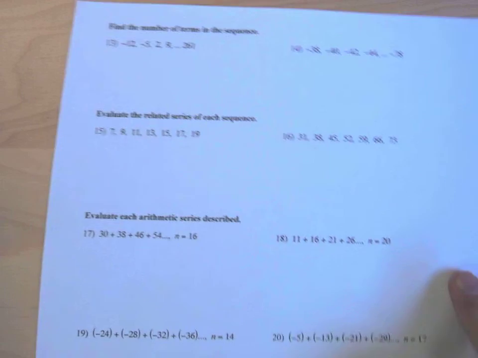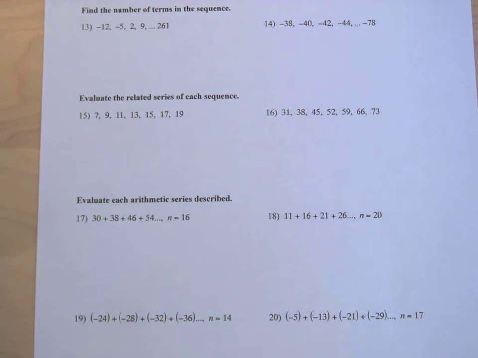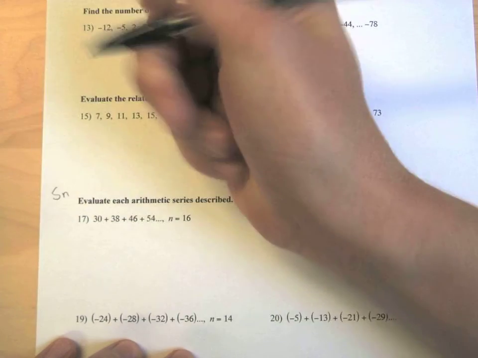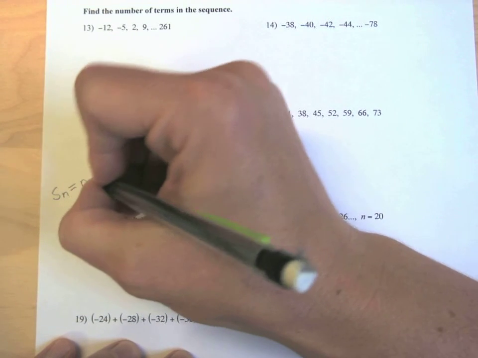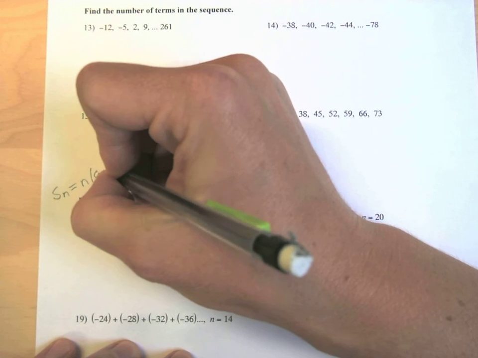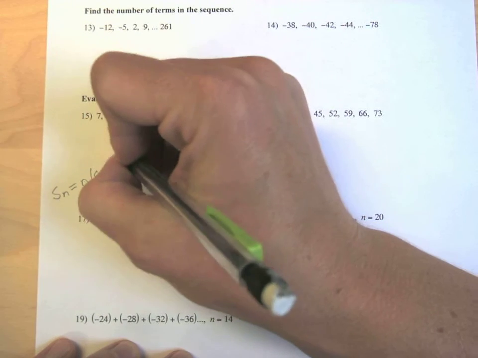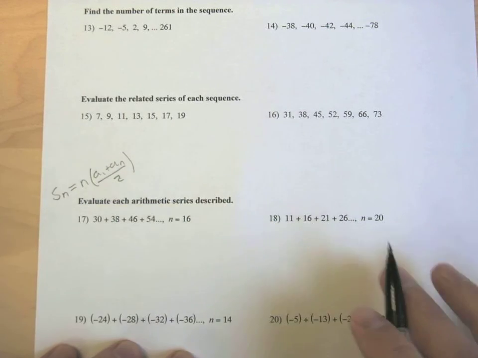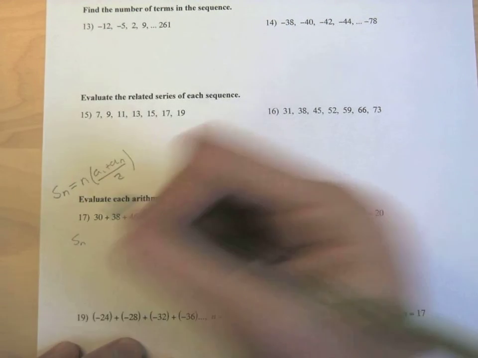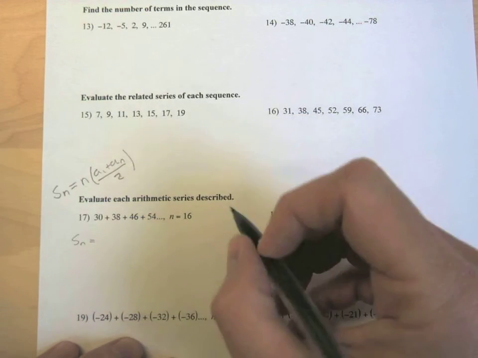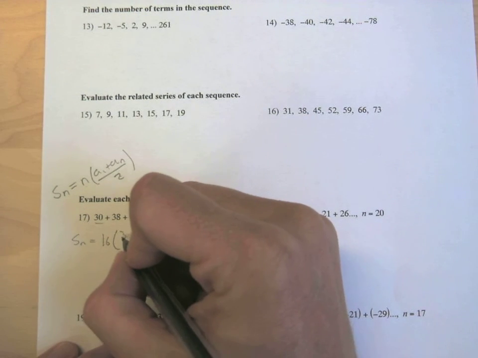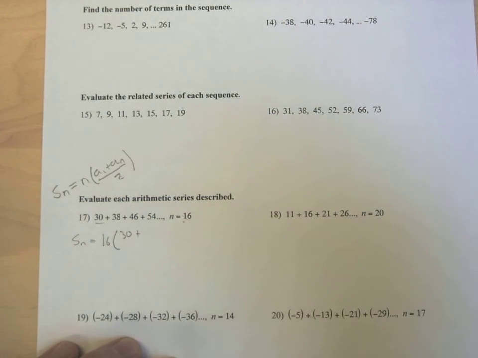That's the sum formula that we're going to use. So let's go back to the worksheet we were on, and let's use this new formula. Here's the formula we're going to use: Sn equals n times a1 plus an, over 2. First term, last term, number of terms. So the sum here, Sn, is equal to n, the number of terms, 16, sweet, times a1, awesome, that's 30, plus the last term.